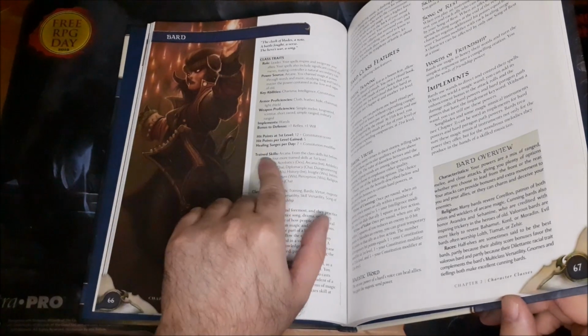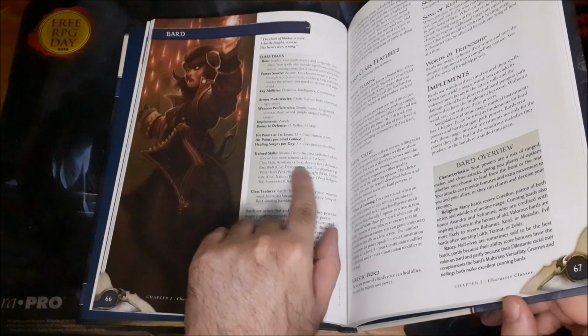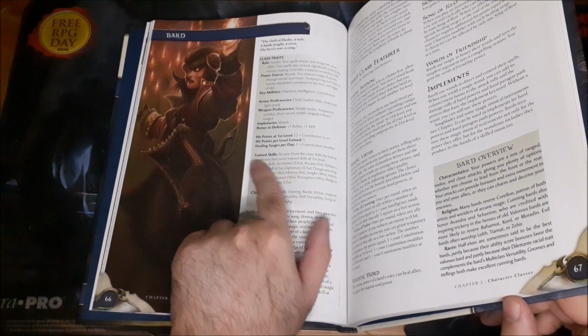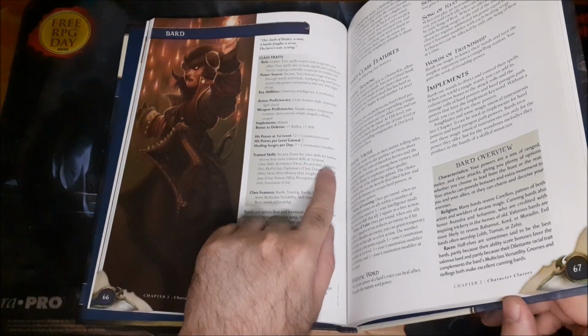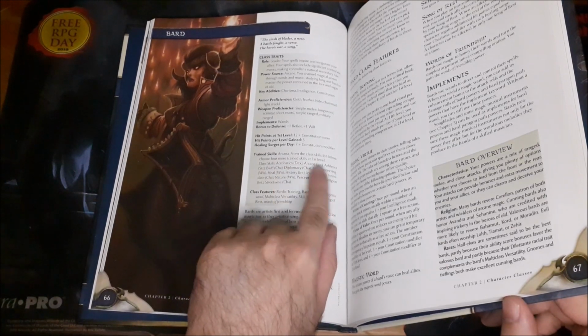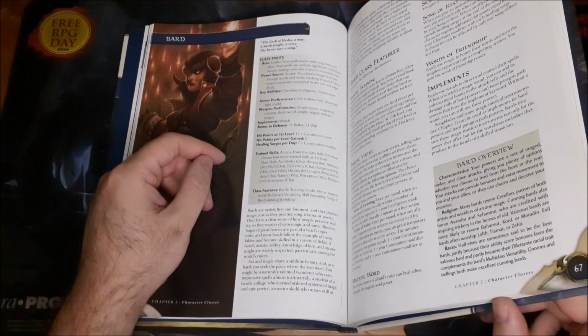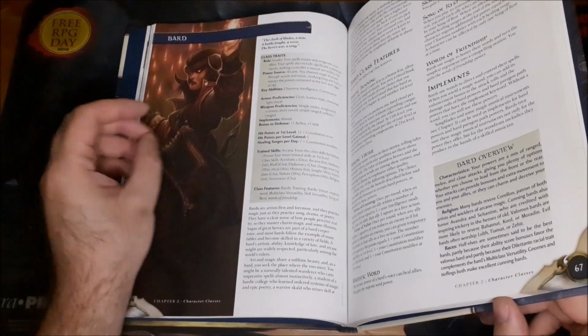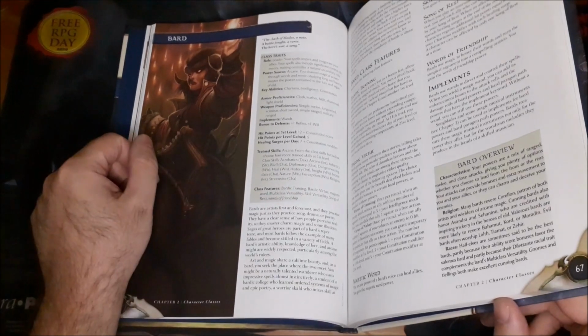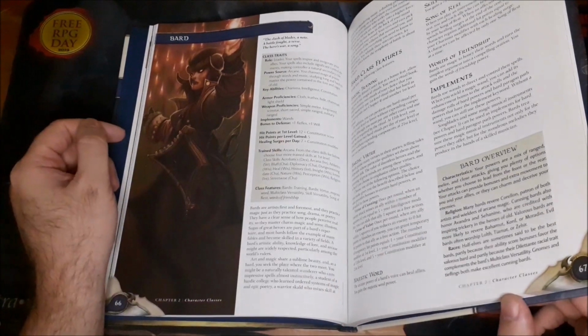They also get a whole bunch of skills that they can choose from that they could be trained in. They're automatically trained in Arcana, plus they get to choose 4 more skills from the list provided below. I'm not going to read them all. But again, they get some decent stuff when it comes to skills. And then we've got their basic class features here, which we're going to look at a little bit more closely.